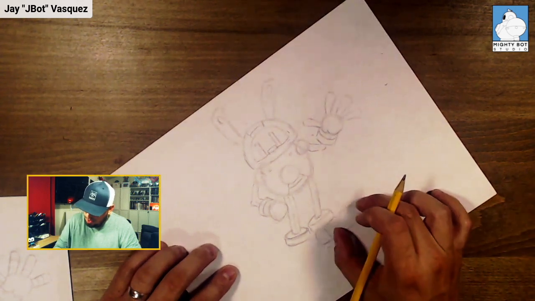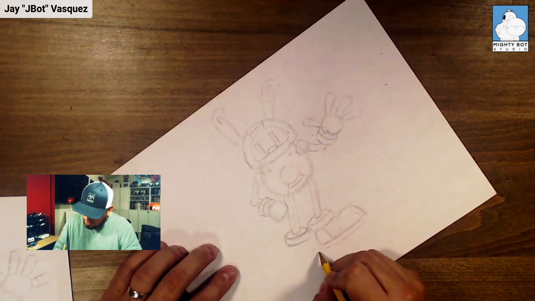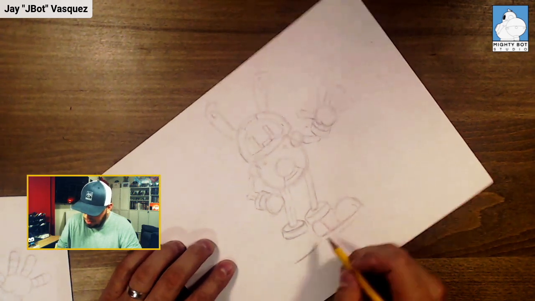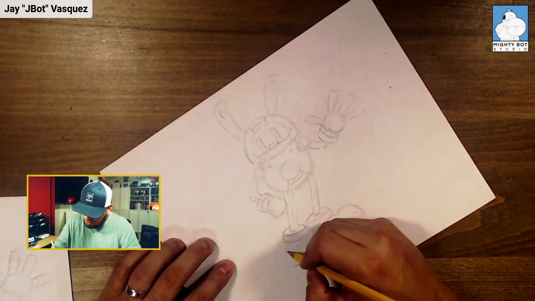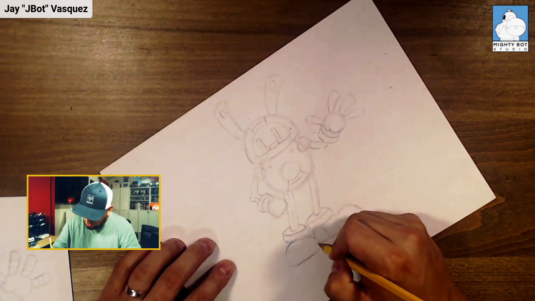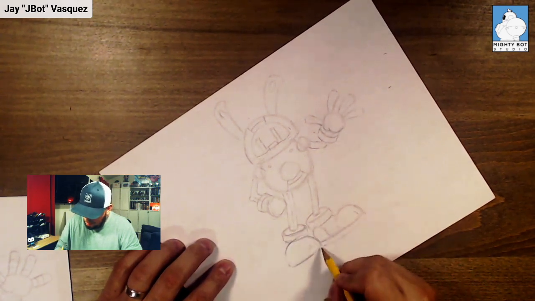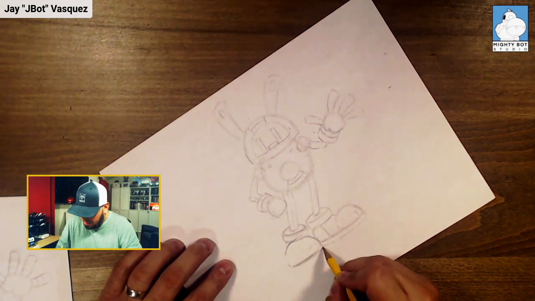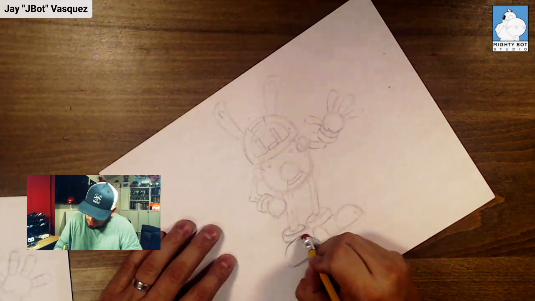And then again, big foot, big foot. We're going to do the bottom like this. All right. And then we're going to do a big arch, arch, arch, big arch. Like that. Curve, arch. All right.